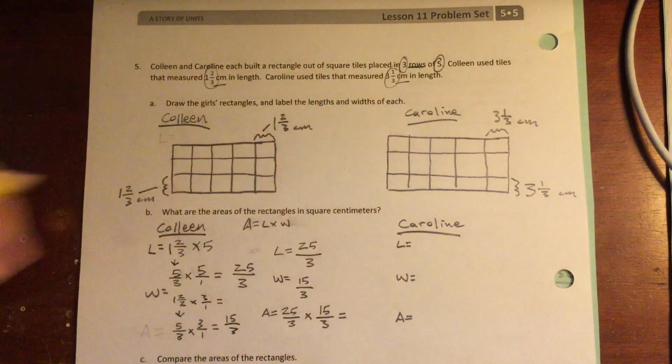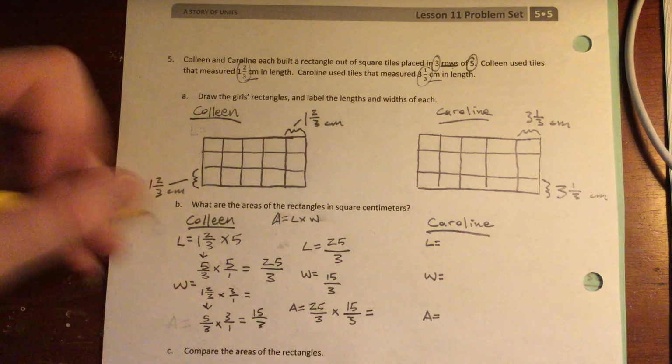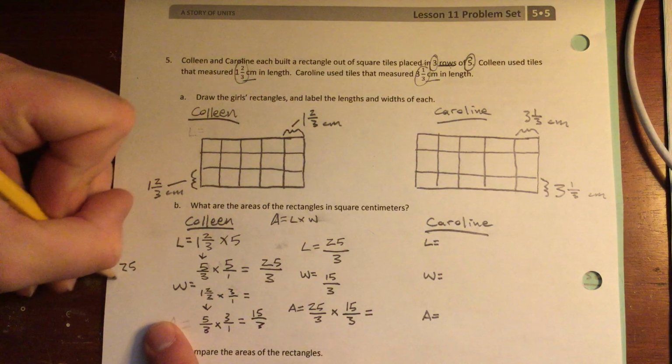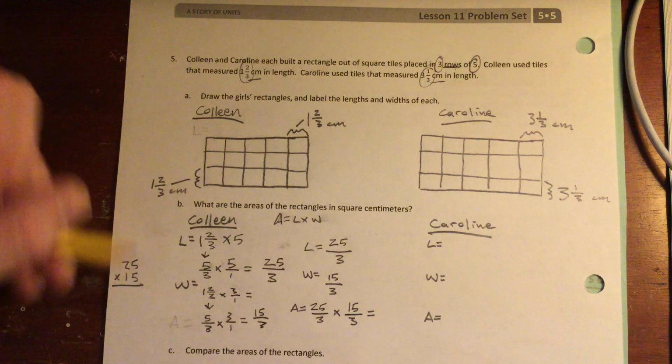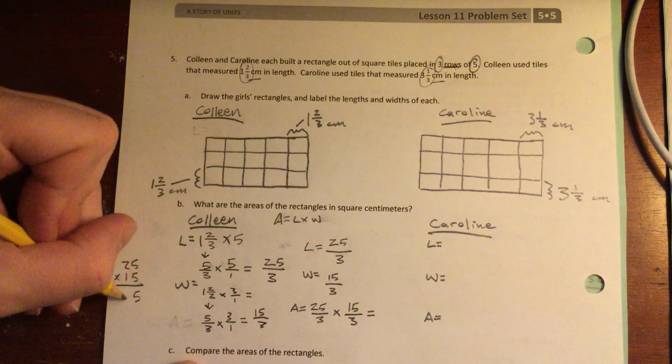So I'm going to multiply 25/3 times 15/3. I do not know my 25s all the way up to 15, so I'm going to do the standard algorithm over here on the left-hand side. I'm going to do 25 times 15. Starting in my ones place, 5 times 5 gives me 25, 5 times 2 gives me 10.